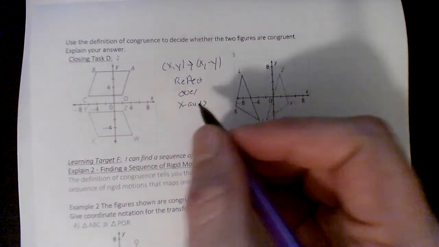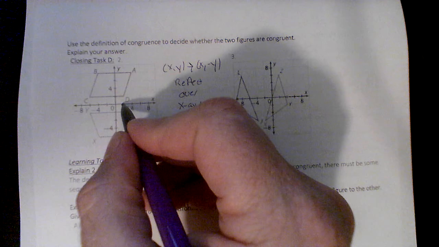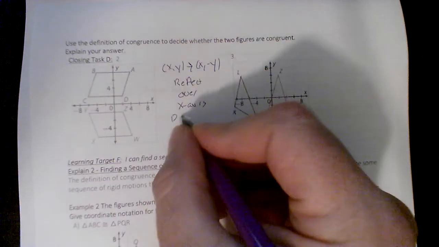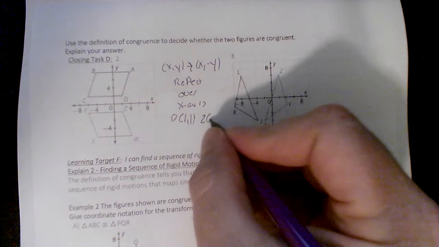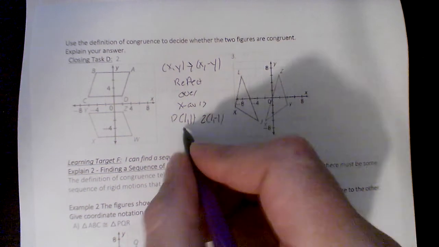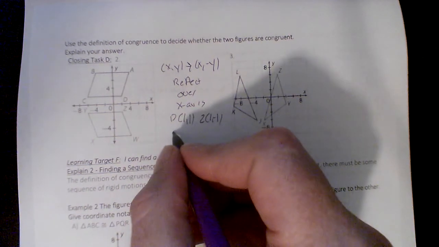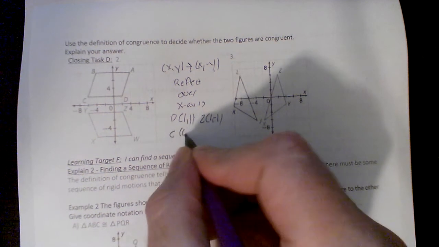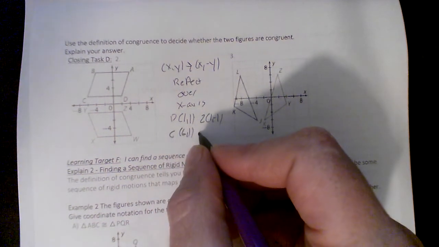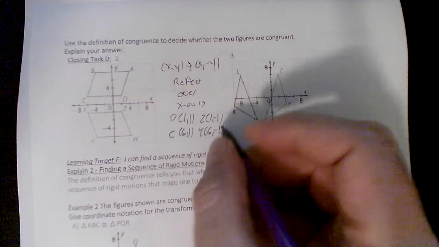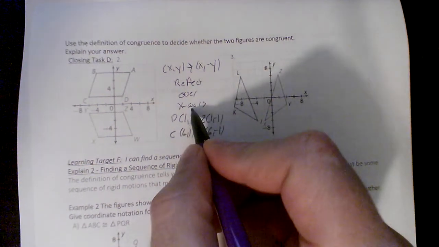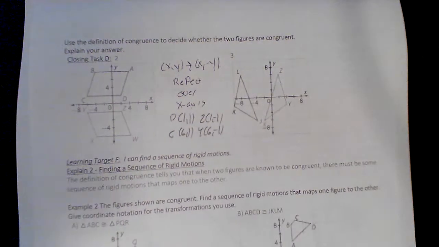There are 2 more. I'm going to do these guys right here. Now this guy right here, look at him. The D value was 1, 1. The Z that it goes to is 1, -1. Look, the X is the same, the Y's become negative. Let's try C. C is 6, 1, and the Y that it goes to is 6, -1. So we can tell that that is a reflection over the X-axis because my Y's are the opposite.